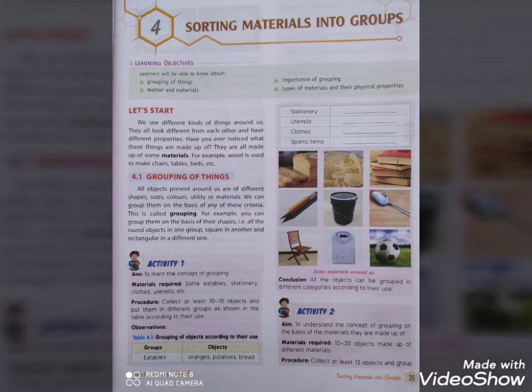And next is cotton. Cotton is used to make clothes, bed sheets, curtains, etc. And glass. Glass is used to make mirrors and test tubes, etc. These are examples of materials. With the help of these materials, many objects are prepared.